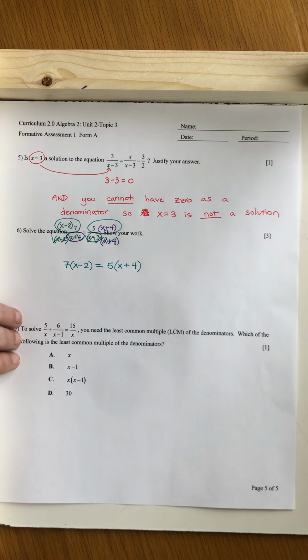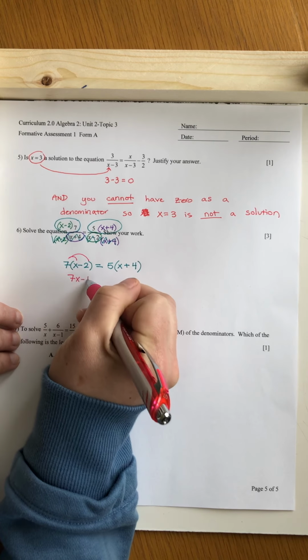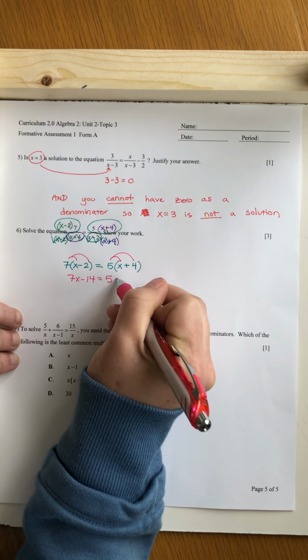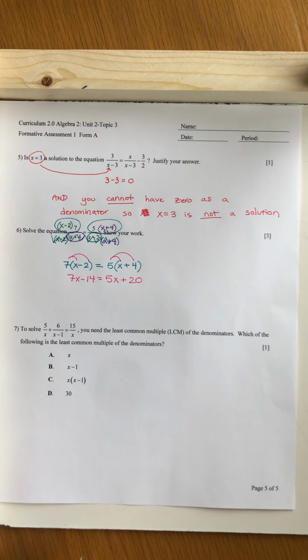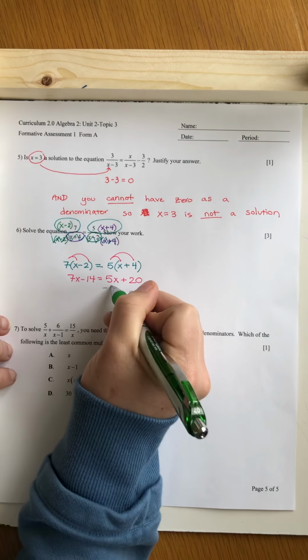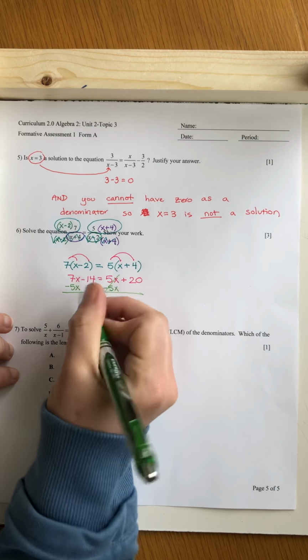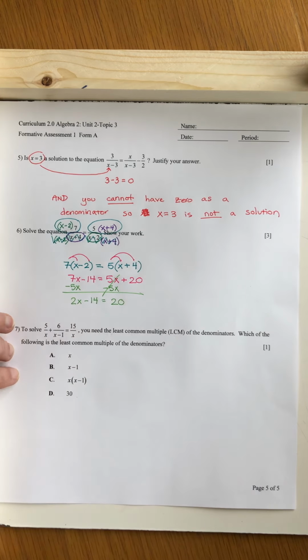Now you'll have to distribute. And then we want to get the x's to one side and well, we're solving for x. So I'm going to subtract 5x on both sides. I get 2x minus 14 equals 20.